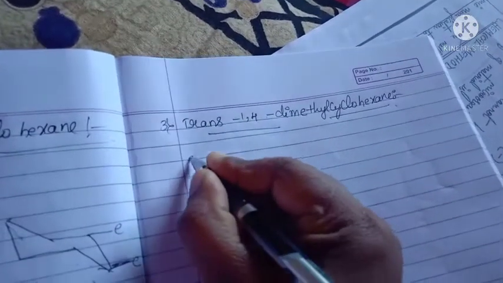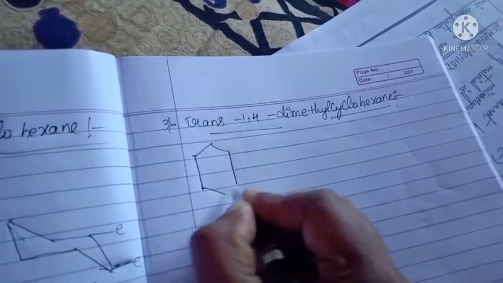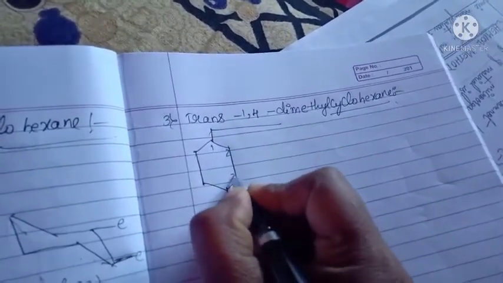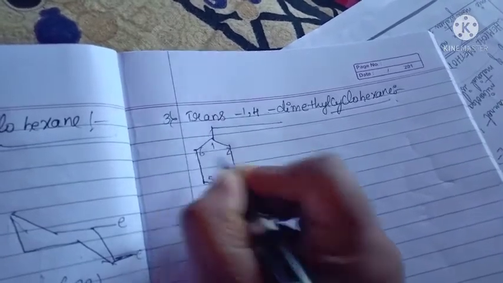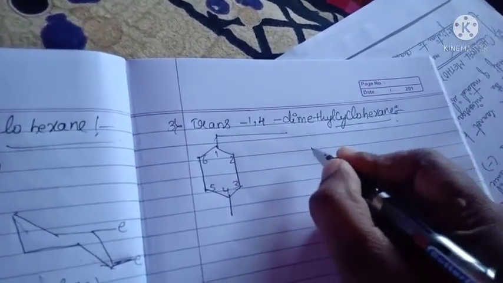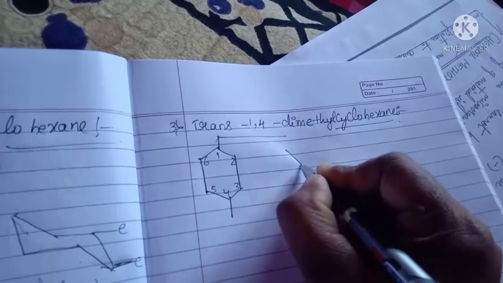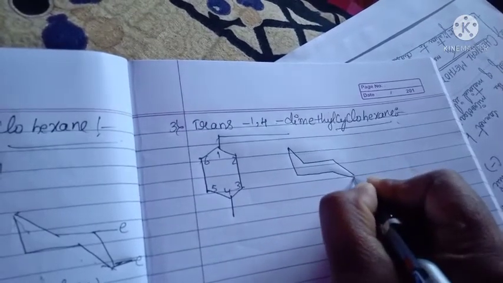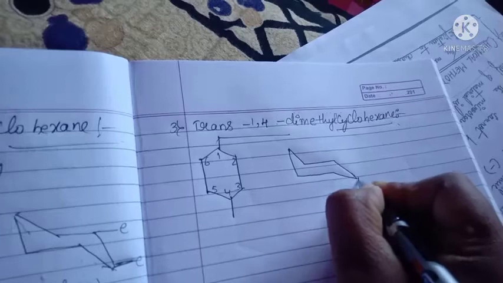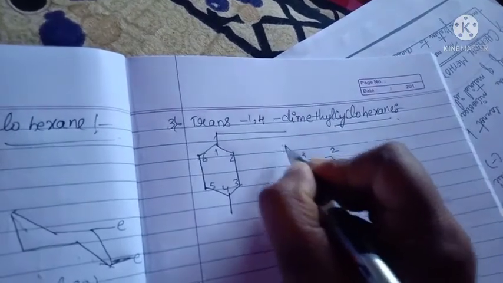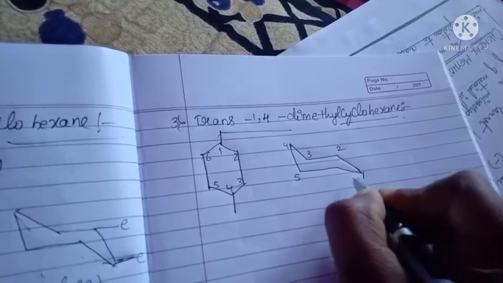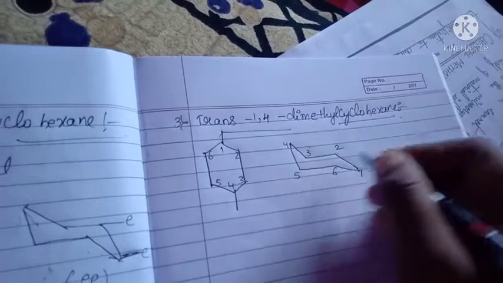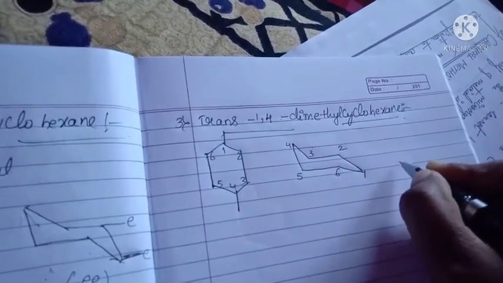Here this is the structure, 1 4, 1 2 3 4 5 6. Okay. Next the structure is here. Also the numbering is same at the 1 2 configuration, and here also the 1 4 configuration is same.